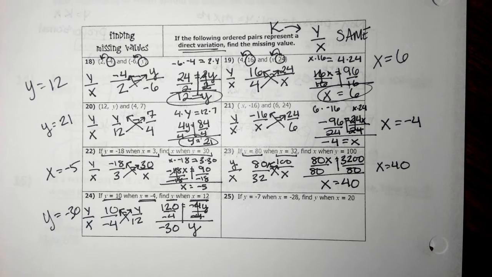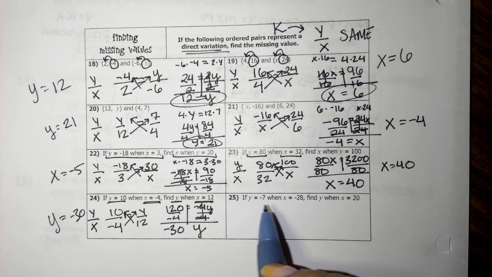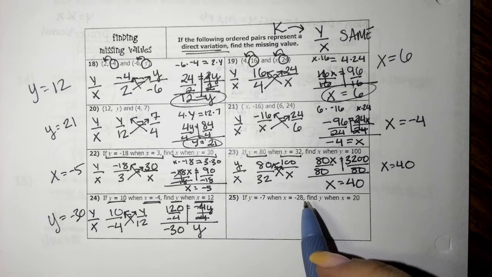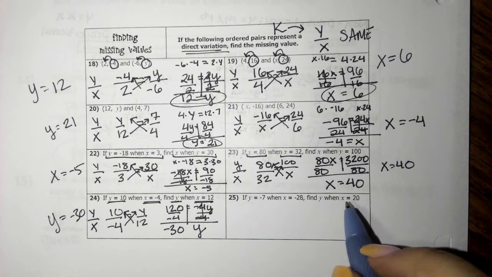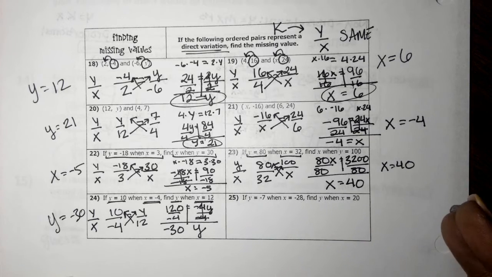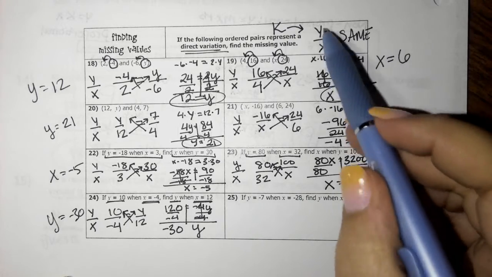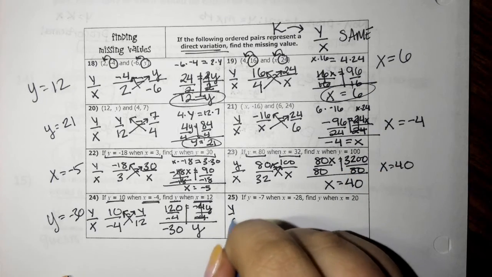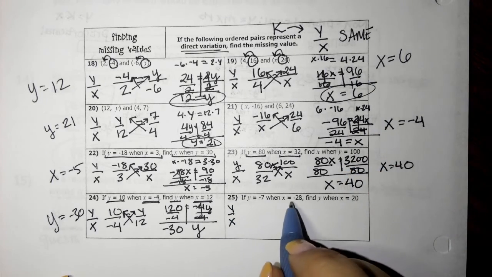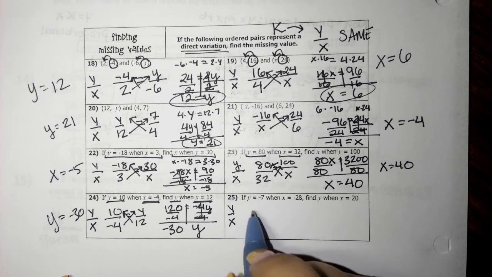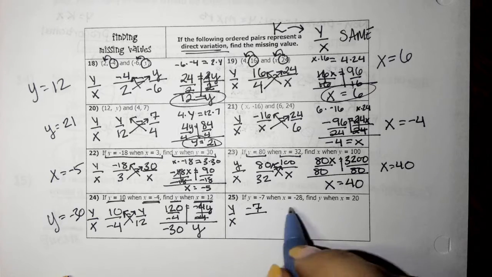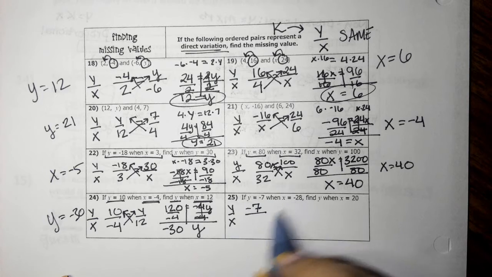And the last problem here, it says if y is equal to negative 7 when x is equal to negative 28, find y when x is 20. I know this is direct variation, which means I know y over x is the same. So I'll have negative 7, a y value, over its x value, negative 28.